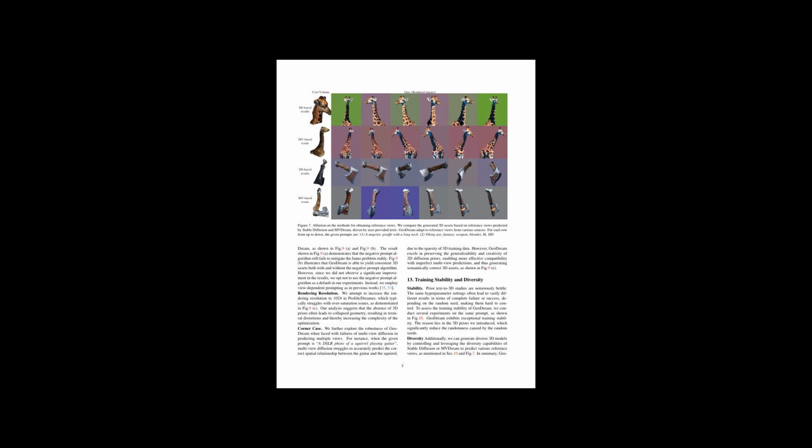1. Comparison. It compares the 3D assets generated from predicted reference views by Stable Diffusion and GeoDream. For example, it gives reference to assets like a majestic giraffe with a long neck and a Viking axe in high resolution. 2. Negative prompt algorithm. The research looked at a negative prompt algorithm, which was found to be ineffective at solving an issue referred to as the Janus problem. Consequently, they decided not to use this algorithm by default.